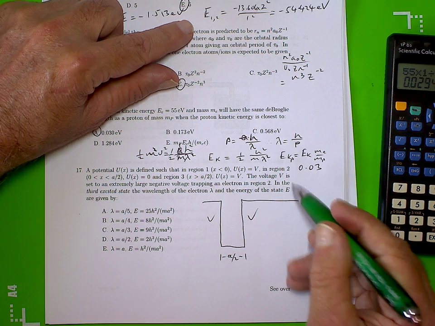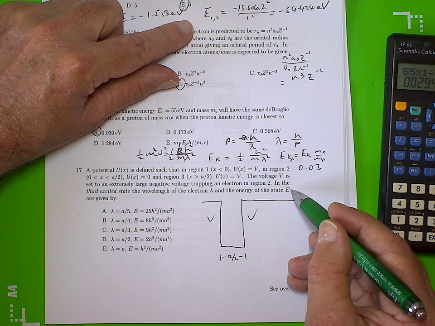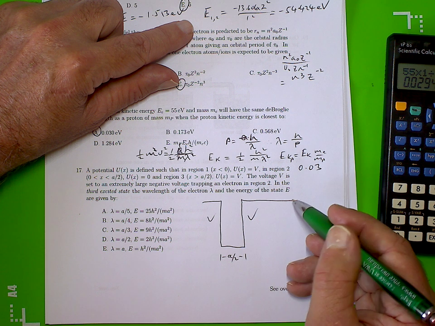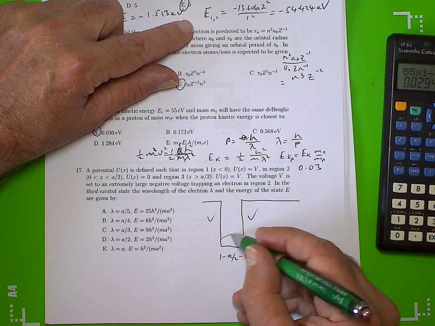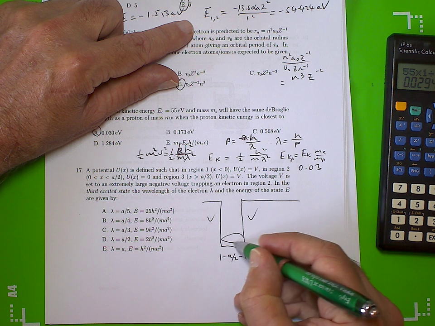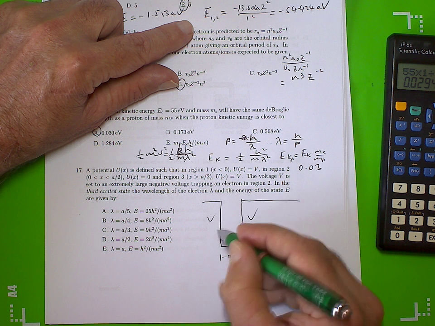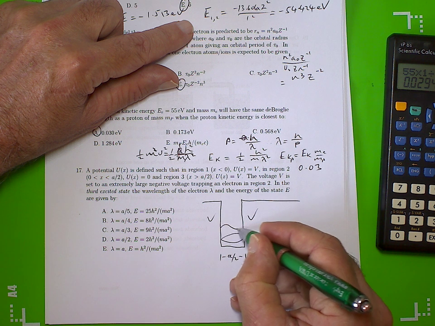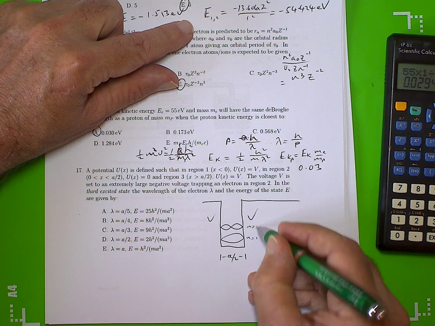And we all know, it says extremely large energy in the third excited state. Third excited state. So the ground state for this is like a pipe closed at both ends. That's the ground state, n equals 1. First excited state, n equals 2.